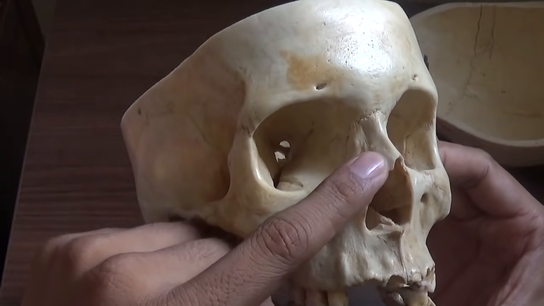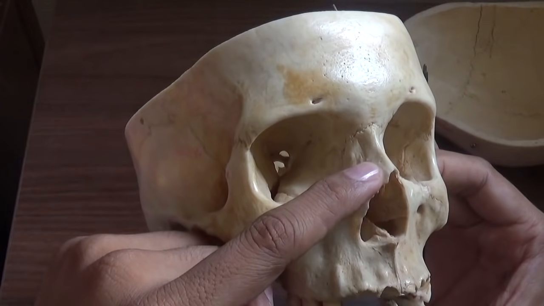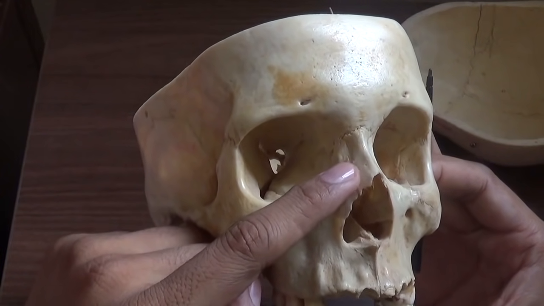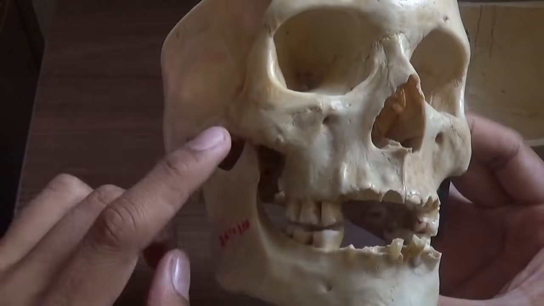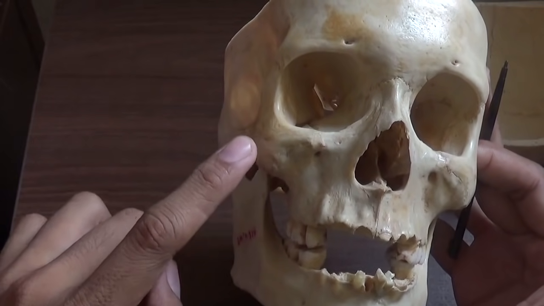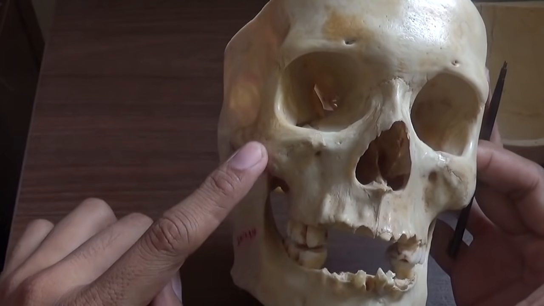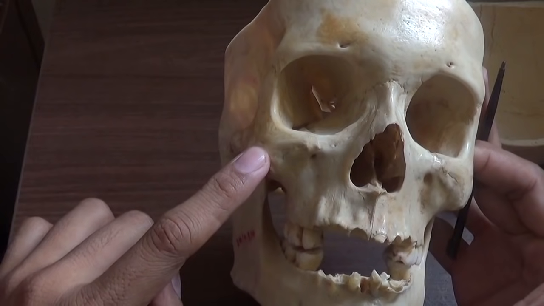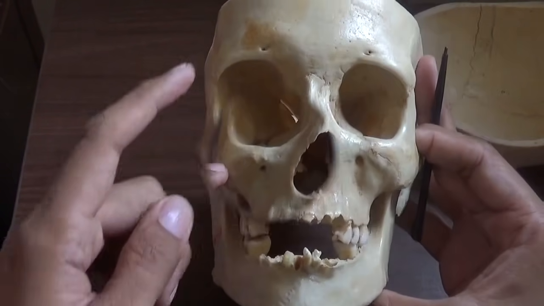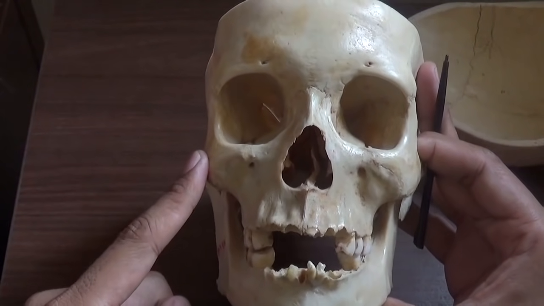The small foramen over the external surface of the nasal bone will allow passage of a vein, and that will drain blood from the nasal mucous membrane. And in front of the zygomatic bone over its anterior surface, the zygomatico-facial foramen allows passage of zygomatico-facial nerve, which is a branch of zygomatic nerve. So this is regarding foramina observed in Norma Frontalis.